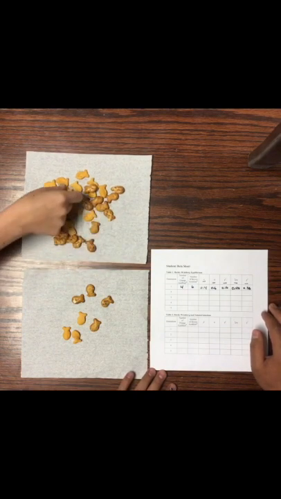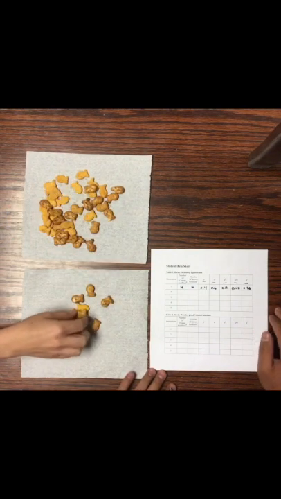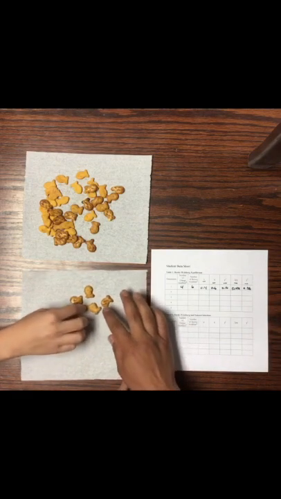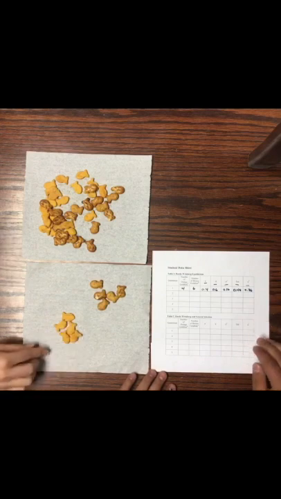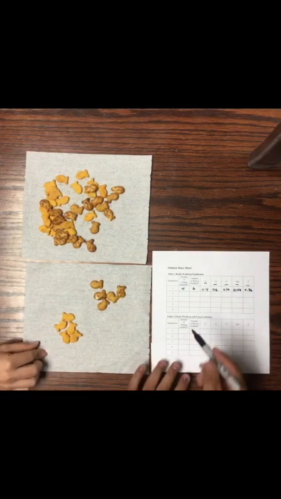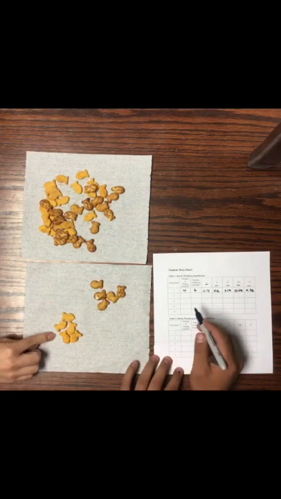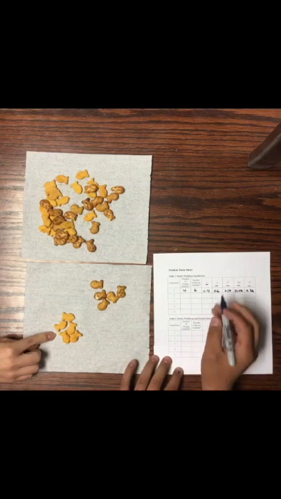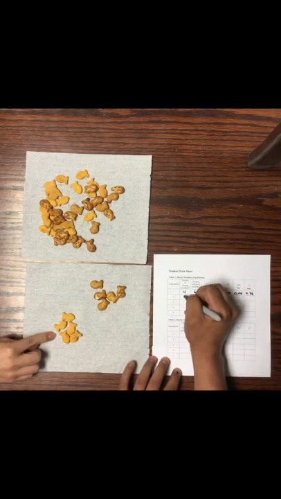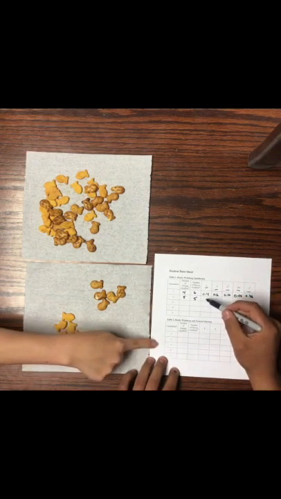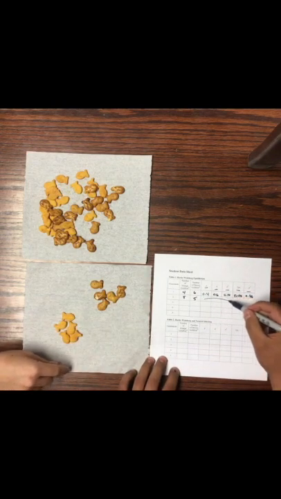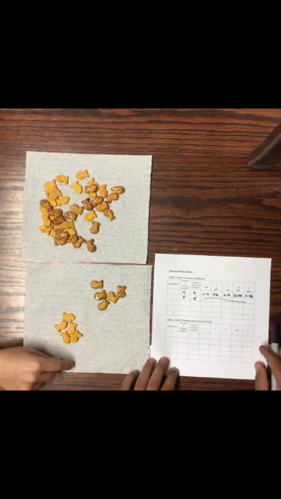Again, make sure that it's completely random. Now you have another population of 10, and you're going to do the same numbers again. But now you have 5 orange goldfish and 5 pretzel goldfish. So that's going to be your numbers here, and you're going to do the same things over here and keep doing the same ones.